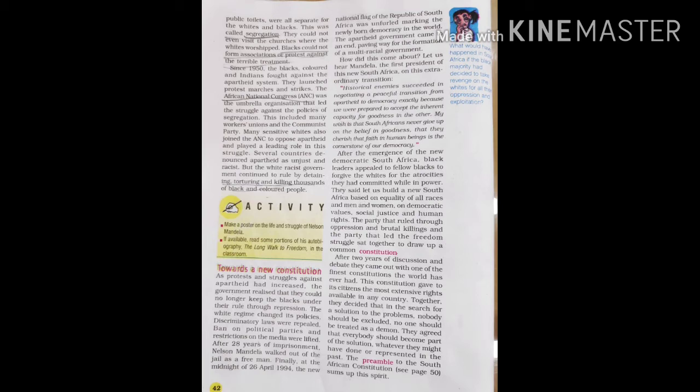Struggle. Now, the second topic is struggle against apartheid. Apartheid was the name of a system of racial discrimination unique to South Africa. The white Europeans imposed this system on South Africa.